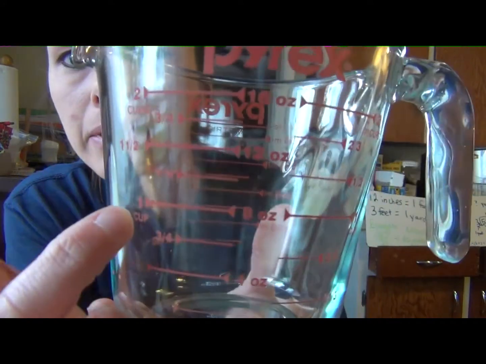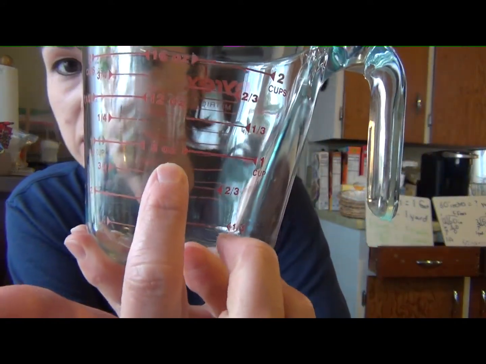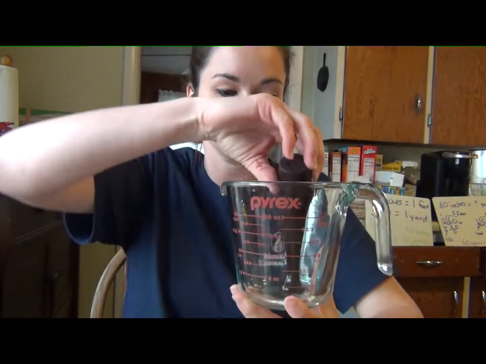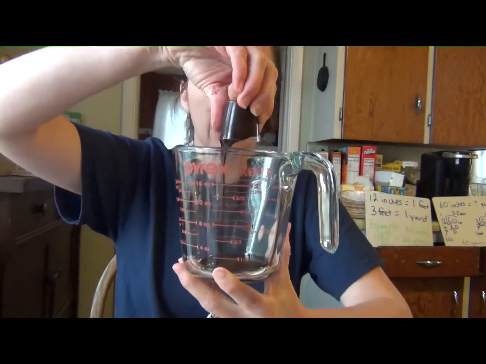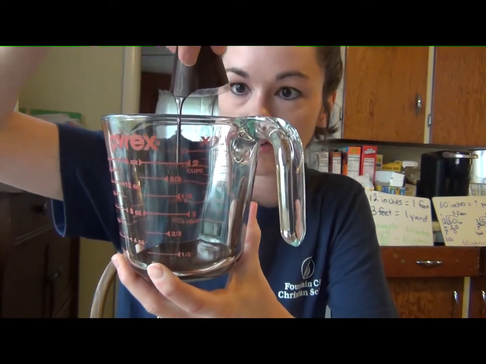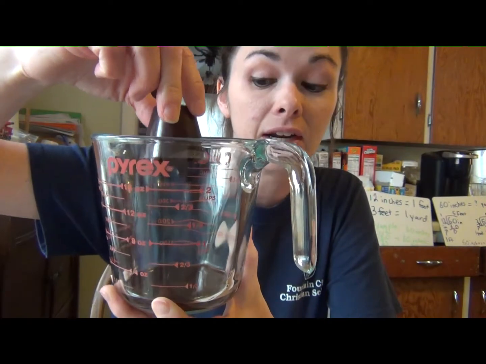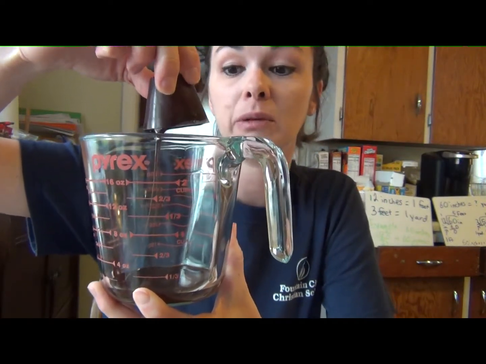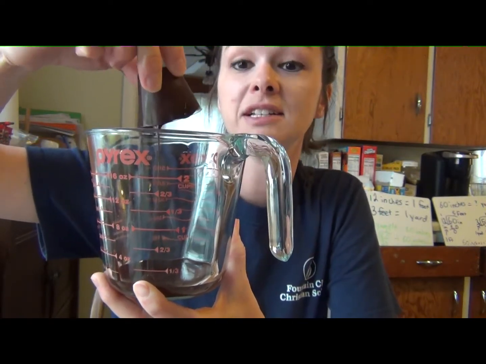Here's 1 cup, which equals 8 ounces. So if I add my 1 ounce of chocolate syrup, how many more ounces am I going to need to get to 1 cup? Assuming that I get all the chocolate out of here. If I have 1 and I'm trying to get to 8, how many more ounces do I need? 7, you're right.